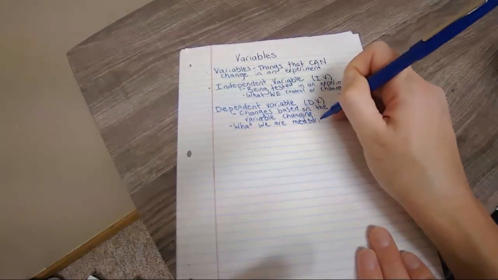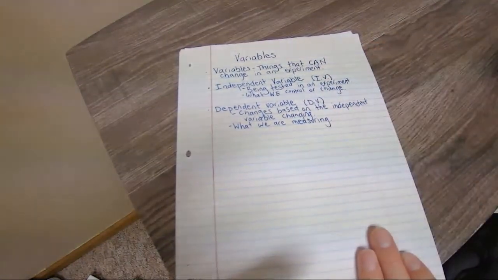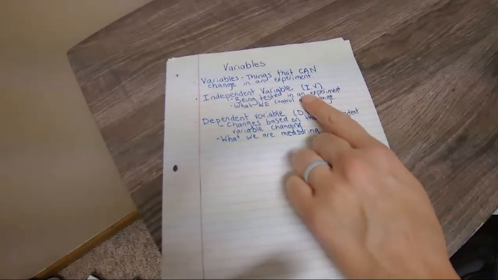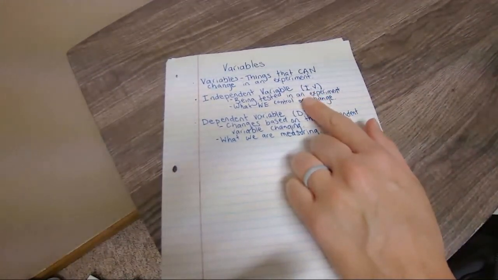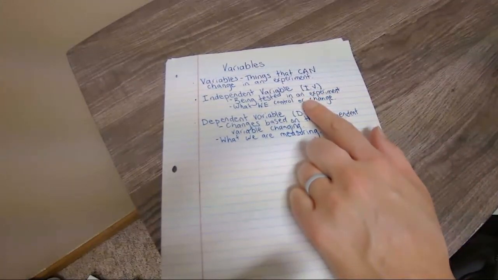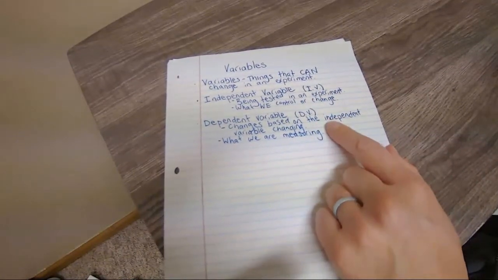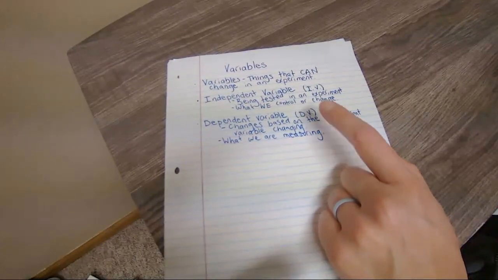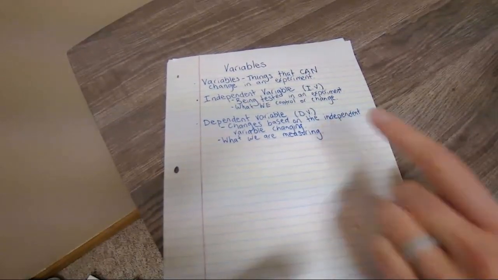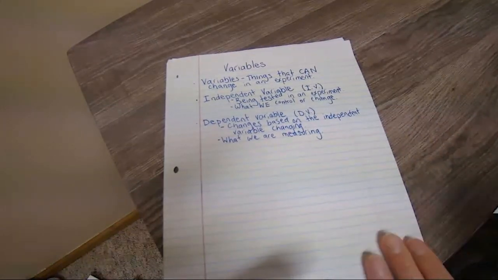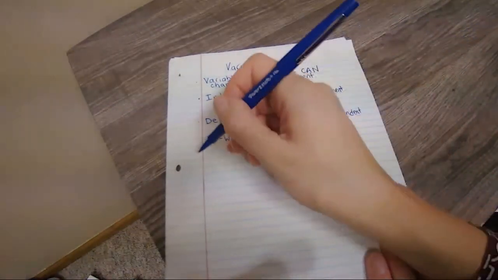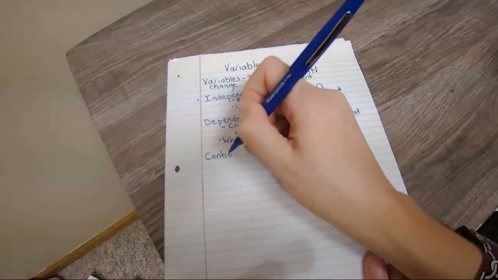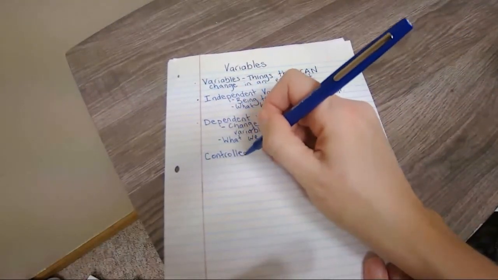So in our egg experiment, we measured the mass of each egg, right? So our solution was our independent variable. That's what we were changing on purpose. Your dependent variable is what you're measuring. We measured the weight. This is the thing that we are trying to find out. Okay. And then lastly, the last kind of type of variable are our control variables.